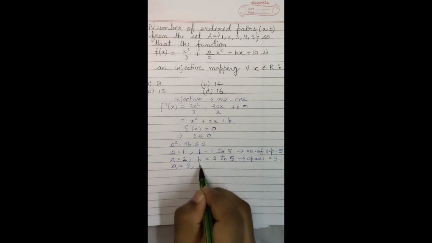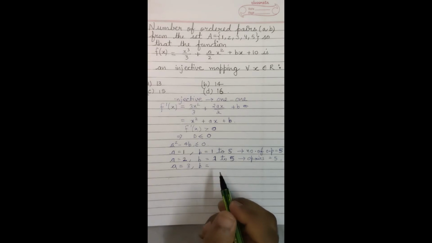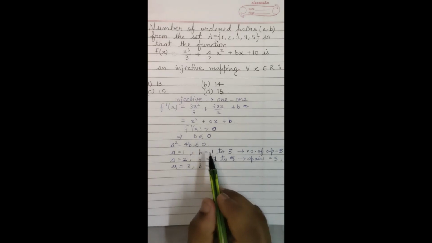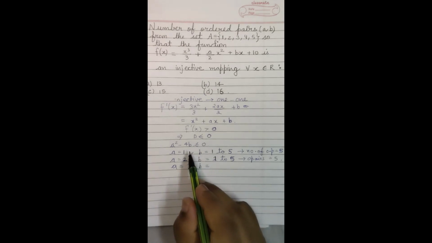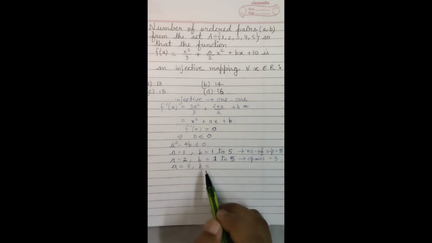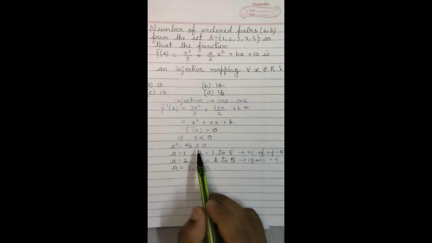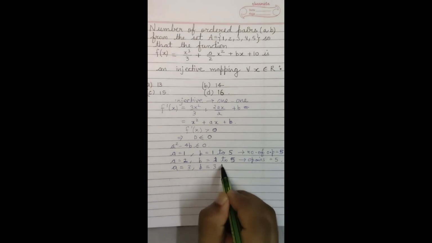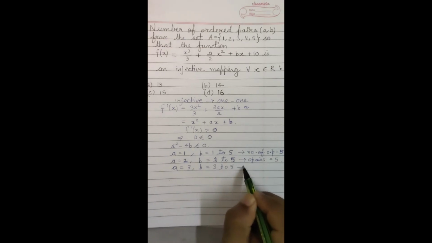So for a is equal to 3, b cannot be 1, because at b is equal to 1, we get 9 minus 4, that is 5, that is not negative. For b is equal to 2, we get 9 minus 8, that is also positive. Hence b will be from 3 to 5. So the number of ordered pairs will be 3, that is 3, 4 and 5.